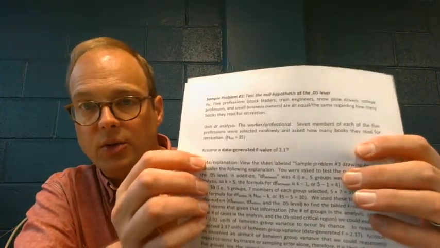So our unit of analysis is the worker or the professional. I'm asking you to assume that we randomly drew 7 members from each of those 5 professions for a total of 35 people involved in the analysis. 5 professions times 7 people drawn randomly from each is 35. And I'm also, as you can see, asking you to assume a data-generated F value of 2.17. That's the actual amount of between group variance that we observed.